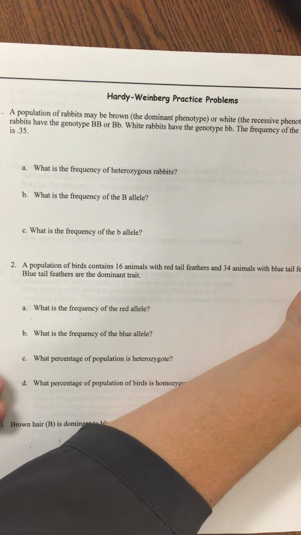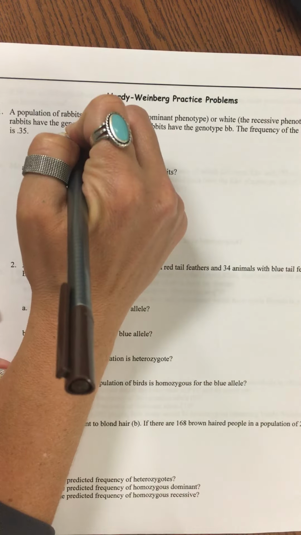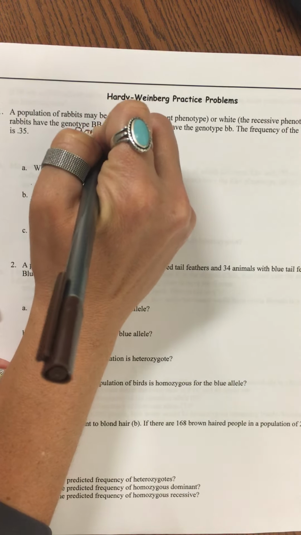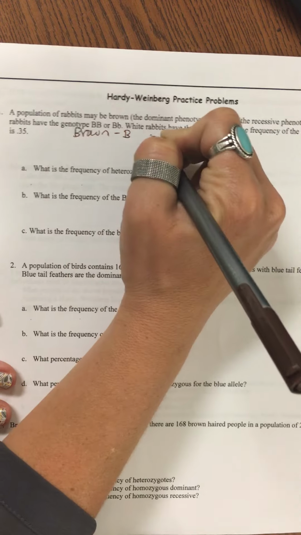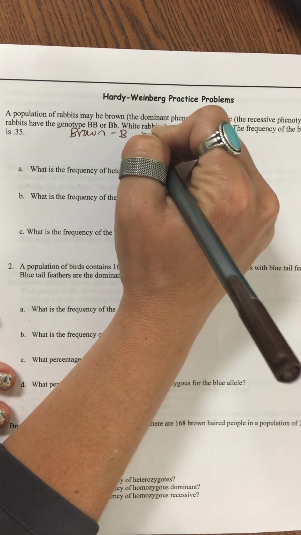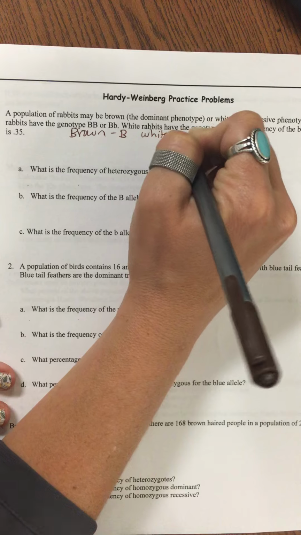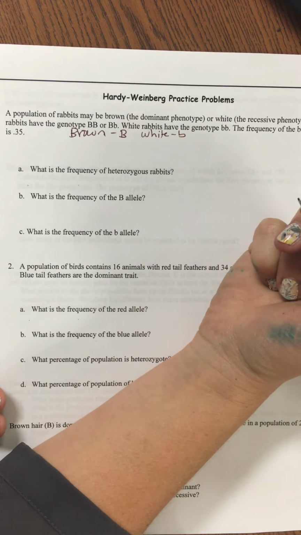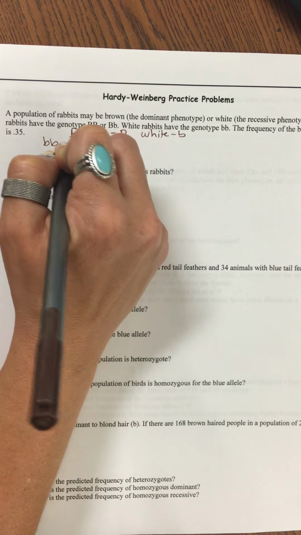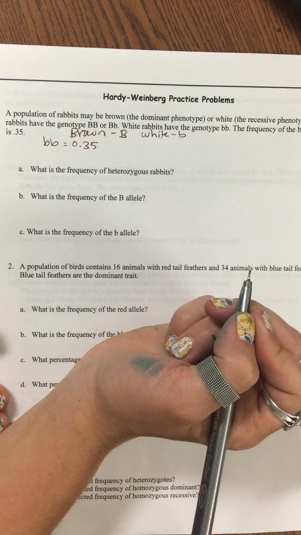In the first problem, they tell us that brown rabbits is dominant, and white rabbits are recessive. And they also tell us that the frequency of the homozygous recessive genotype is 0.35. So that's the information that they've given to us.